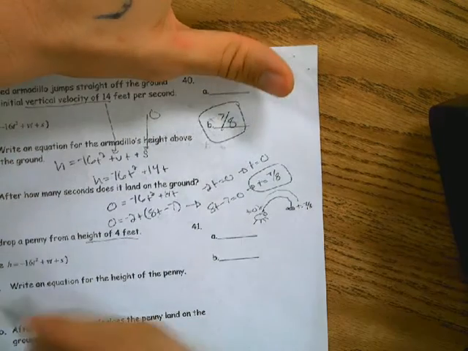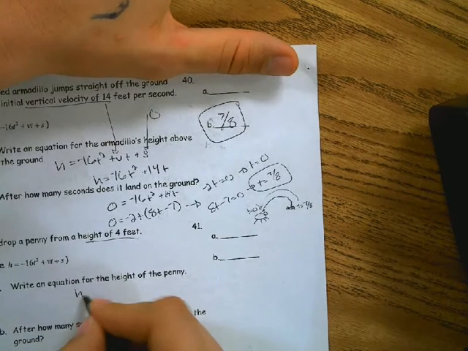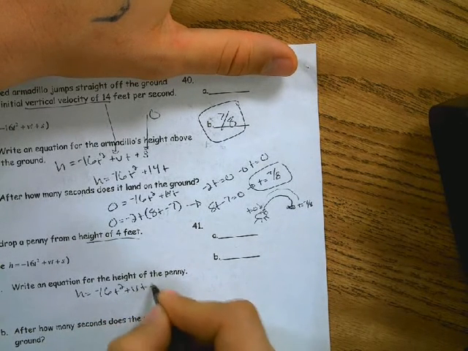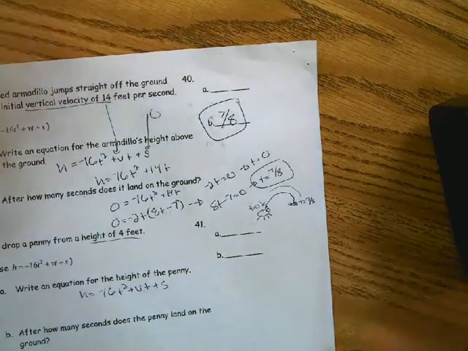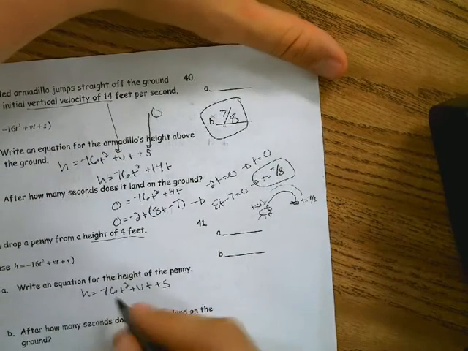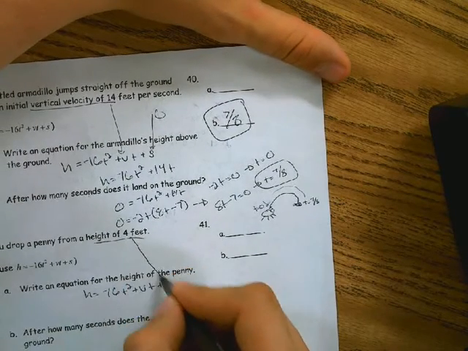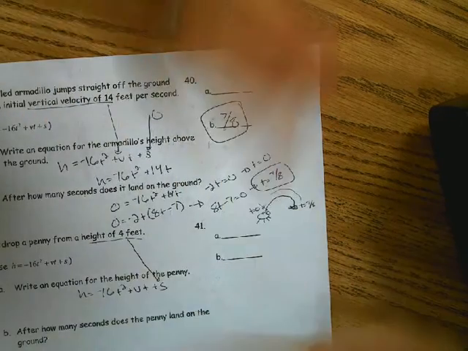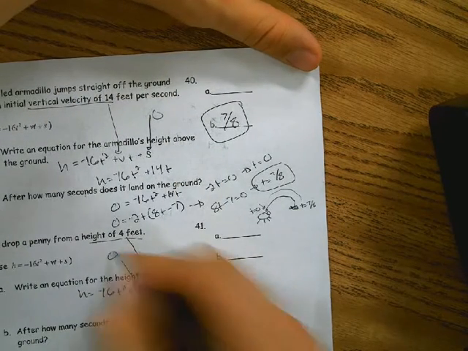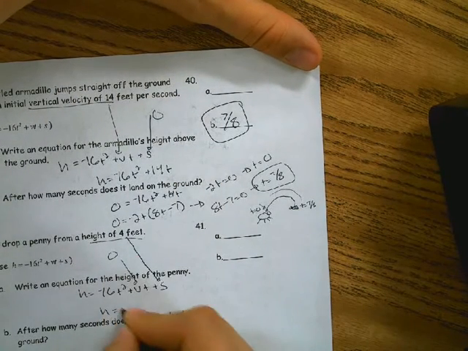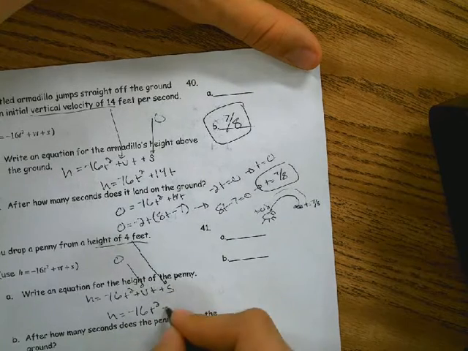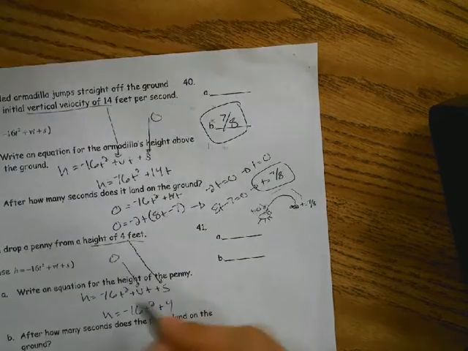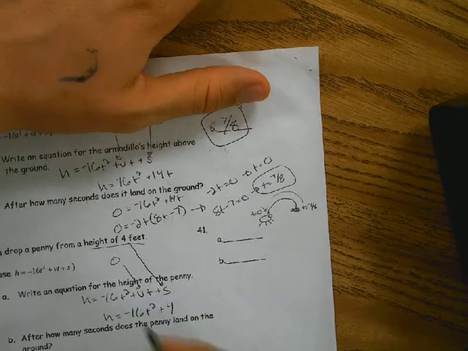Looking at 41, we're dropping a penny. Again, we're going to start off with our generic fall equation. And yes, pretty much every time you're falling, it's the same, just different velocities. Your initial height is 4, and if you drop something, at the instant you drop it, the velocity is 0. So our initial velocity is 0. Our final equation: negative 16t squared plus 4. The vt goes away because v is 0, so v0 times t is 0.